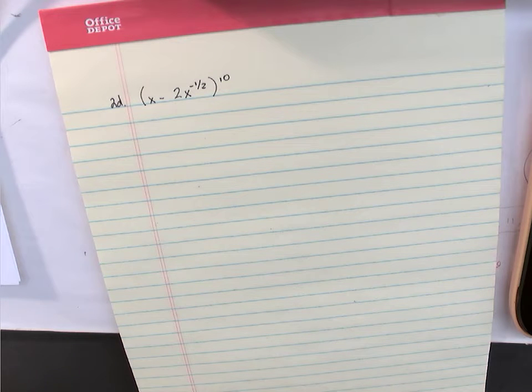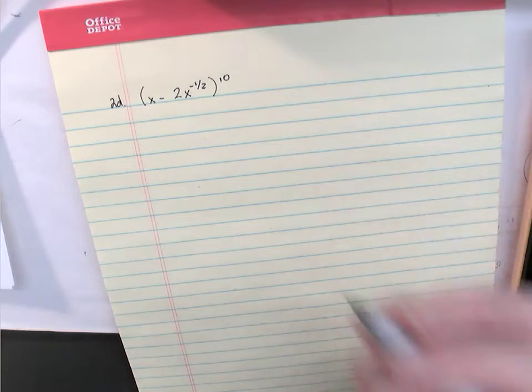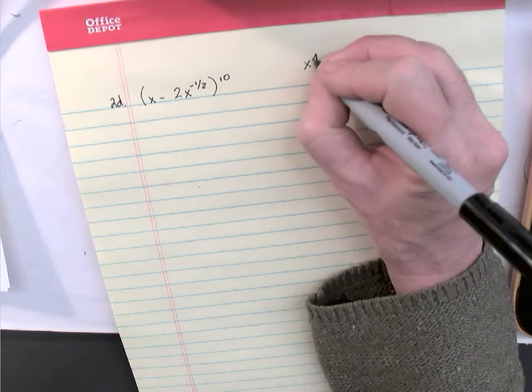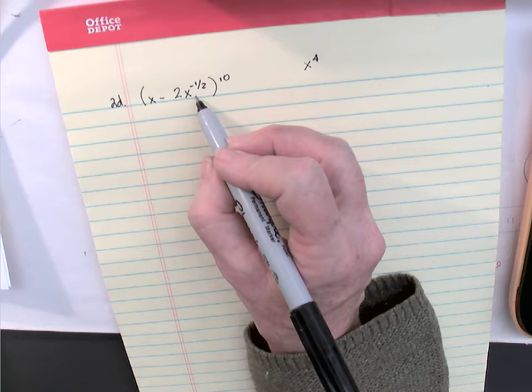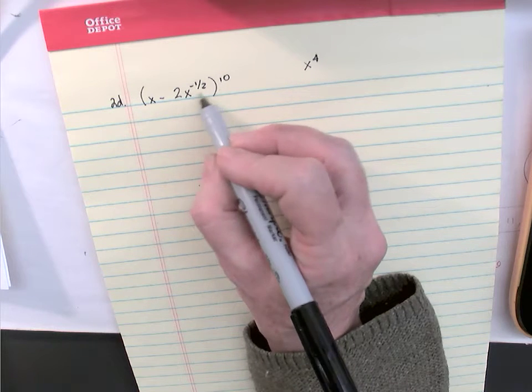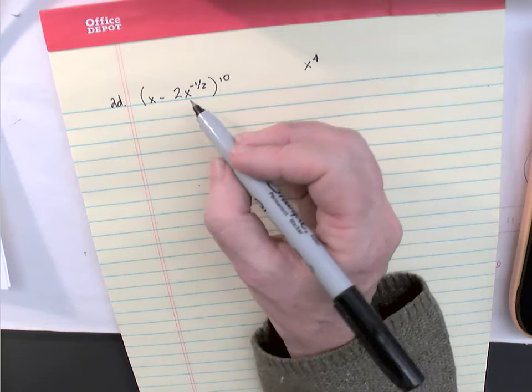Okay, here we are in the thick of it. Question 2D. For question 2D, we are looking for the coefficient of x to the fourth. And again, I have an x, and I wrote the 2 over square root of x as x to the negative 1/2. So you need to understand about negative exponents and fractional exponents.